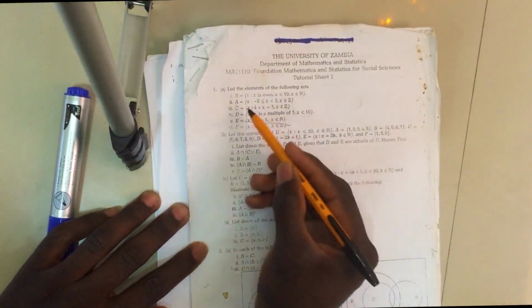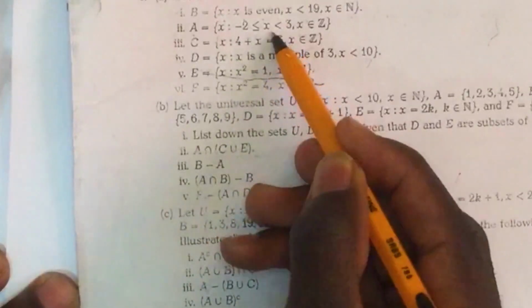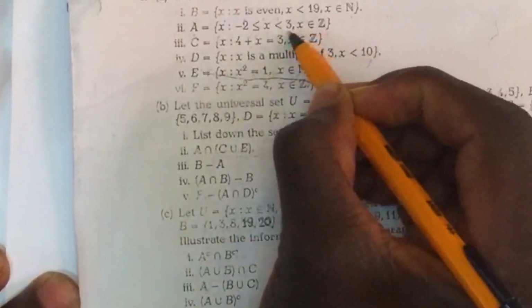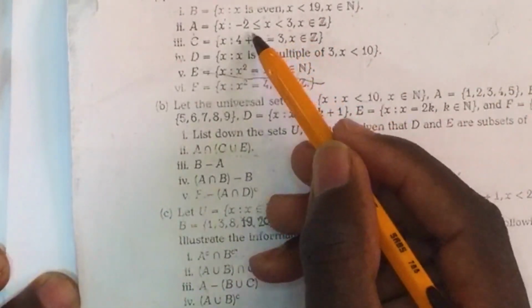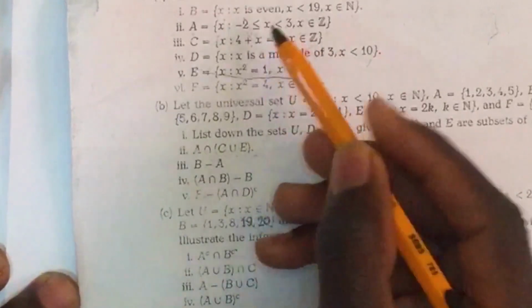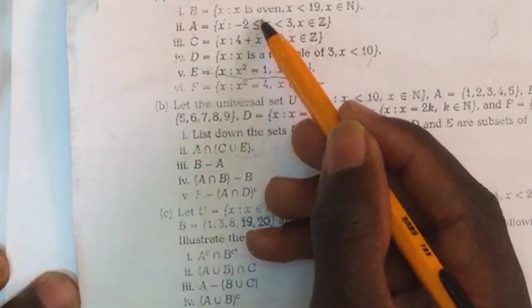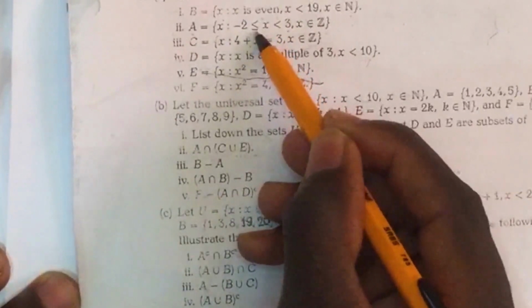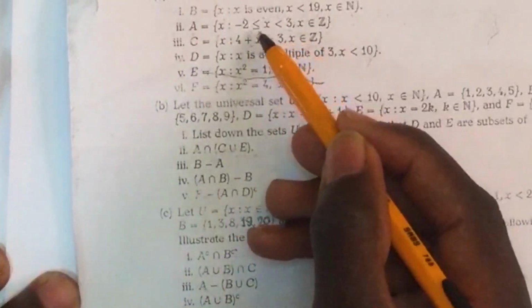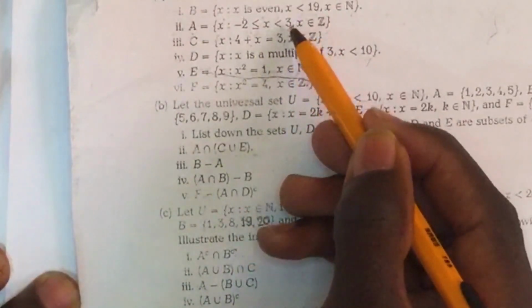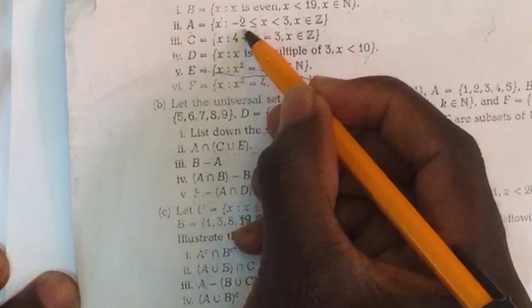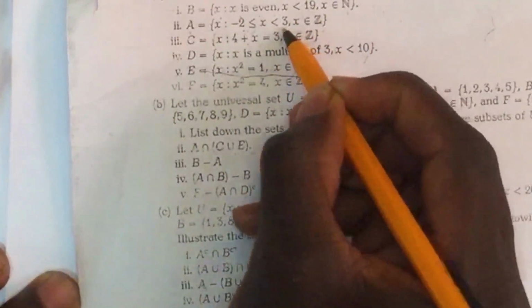We can go to the next one, which is set A. Set A says -2 is less than or equal to x, x is less than 3, and x is an integer. So we're looking for numbers starting from -2 itself. -2 will be part of the solution set because it says less than or equal to. When it says less than or equal to or greater than or equal to, that number is part of the solution set. And when it says less than, that number is not part of the solution set. So we're looking for numbers starting from -2 itself and less than 3.